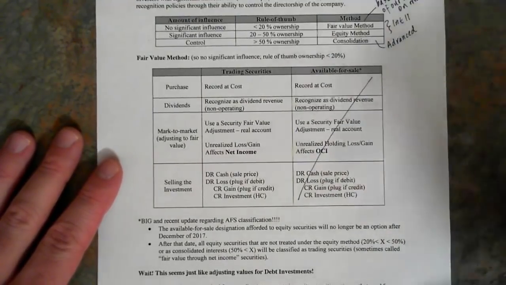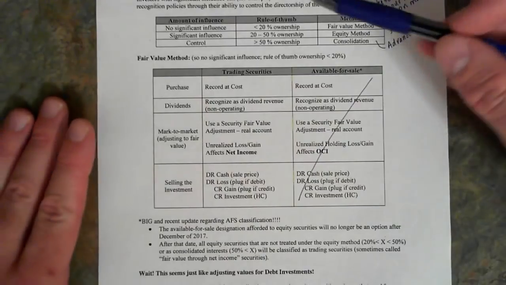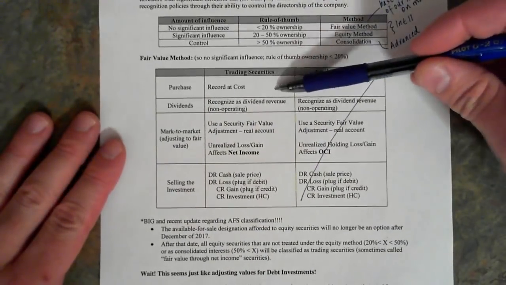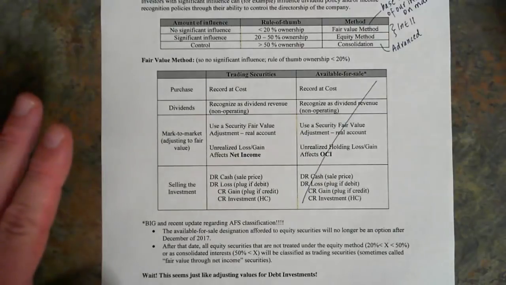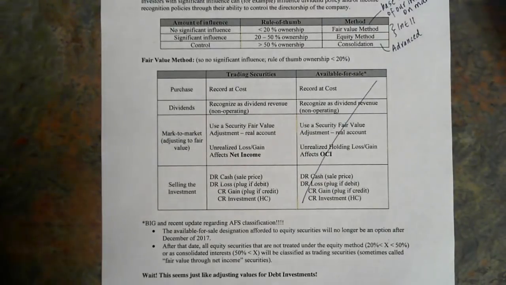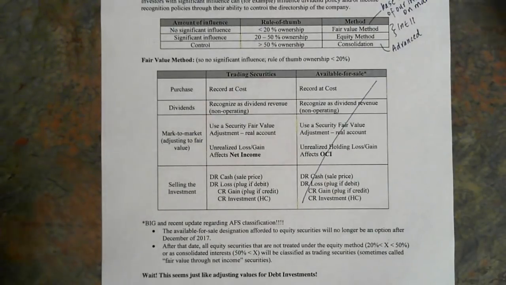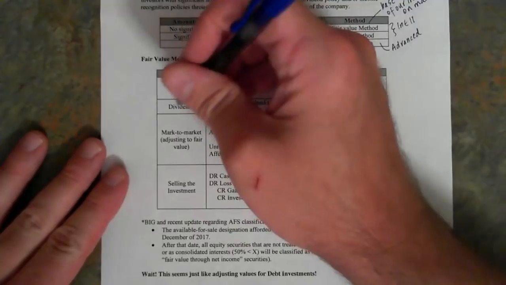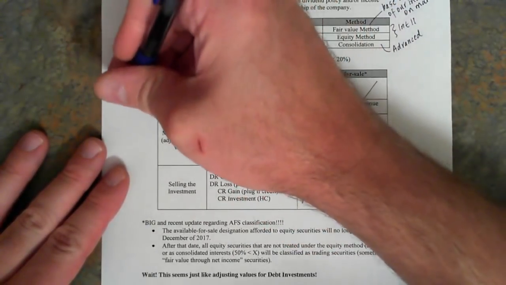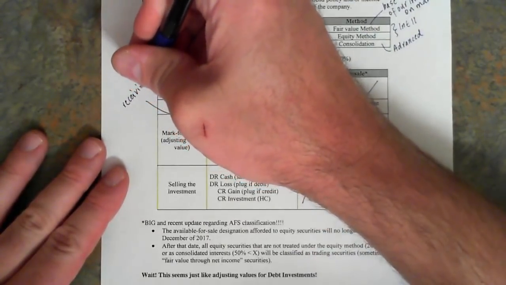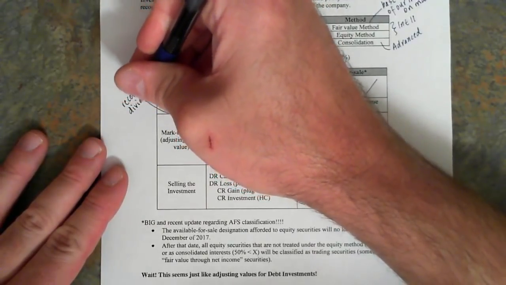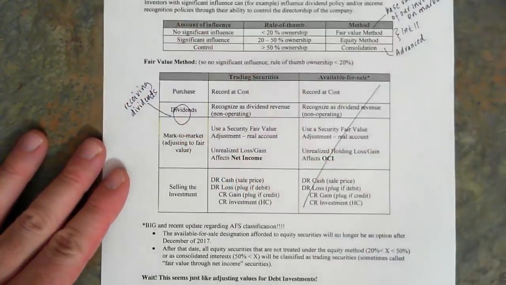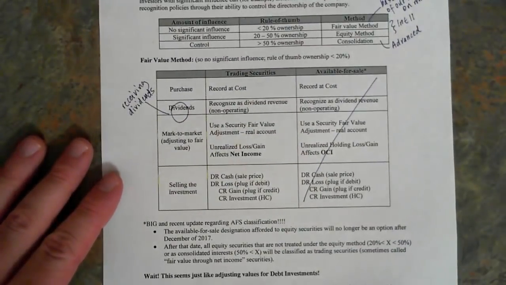So let's look at how we account for each of these items that can occur under a trading security. At purchase, we just record them at cost. Simple as that. Again, we don't have any interest rates, don't have to worry about present value of the payments that are coming to the shareholder. All we do is record the cost of purchasing those investments. Dividends, remember, we are, in this case, receiving dividends because we are the investor. So we're receiving dividends rather than paying them, which is the normal flow you're probably familiar with as a dividend.